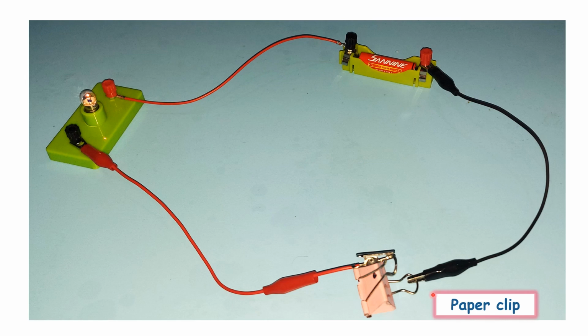Okay, now paper clip. When I connect the paper clip, the bulb lights up. So this paper clip is a conductor. This paper clip is made from metal, so it allows the electricity to pass through it and the bulb lights up.